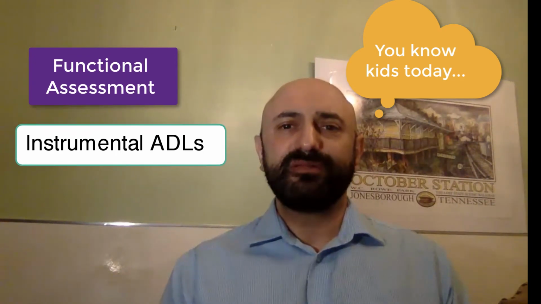But still, some people may balance a checkbook, others may be able to access it online or on their cell phone using an app. But one of the key instrumental activities of daily living is managing finances. The other one, managing transportation. Can they drive or can they take a bus? And the other one, shopping, meal preparation, grocery shopping, cleaning the home.